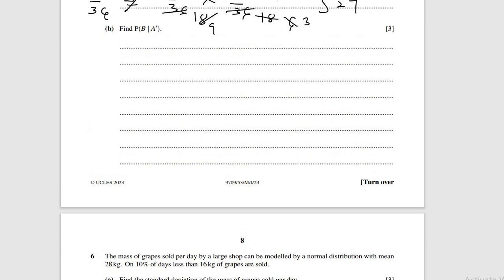Next question. Probability of B given A complement. That's the meaning. Find the probability of B given A complement. From Bayes' theorem, it means probability of B intersection A complement all over probability of A complement.